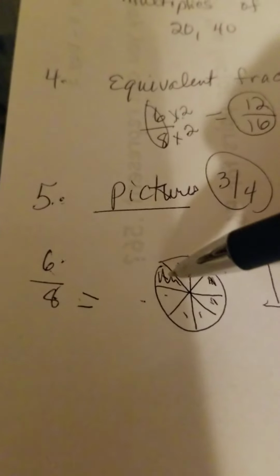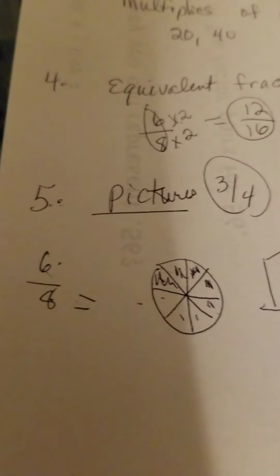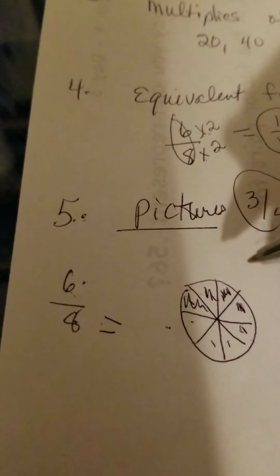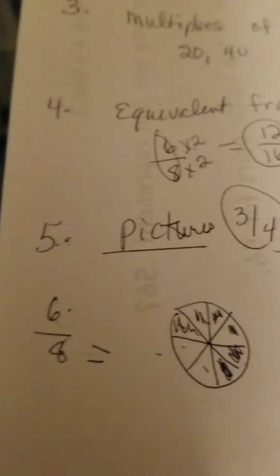So if I had a pizza, I ate 6 slices out of 8. How many do I have left? Let's see, that's 1, 2, 3, 4, 5, 6. I didn't finish filling it in. 6 of 8, 6/8. Okay, that's it.